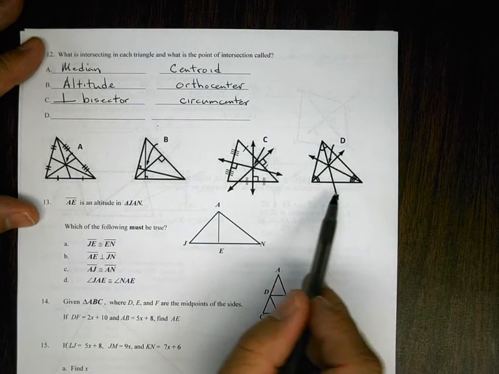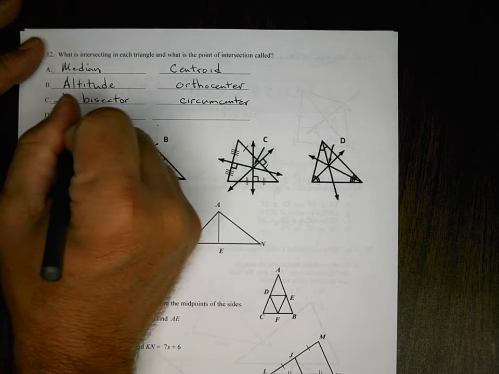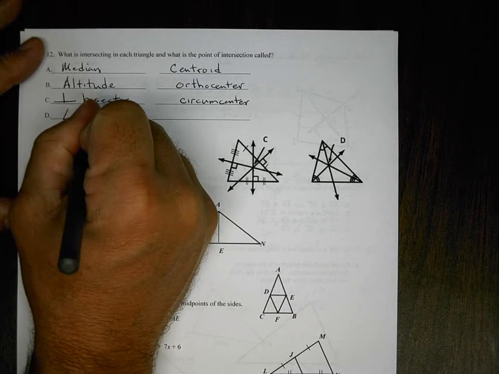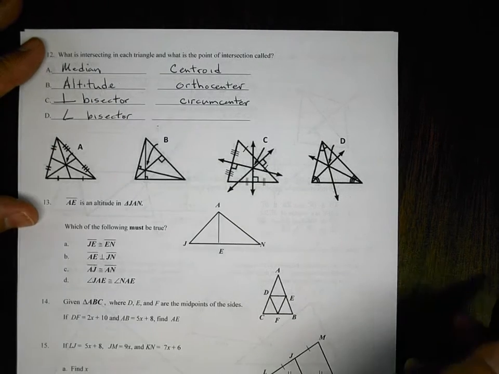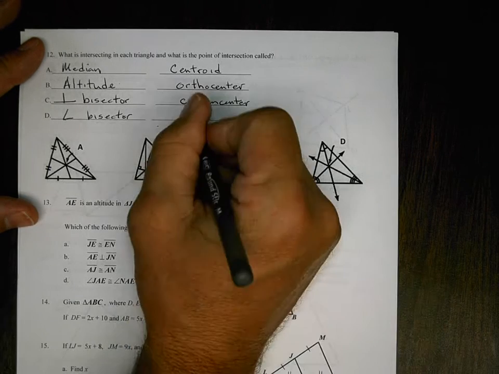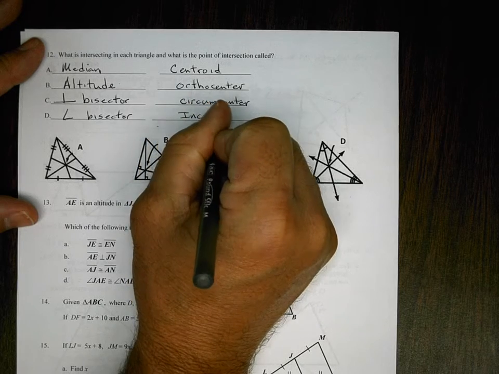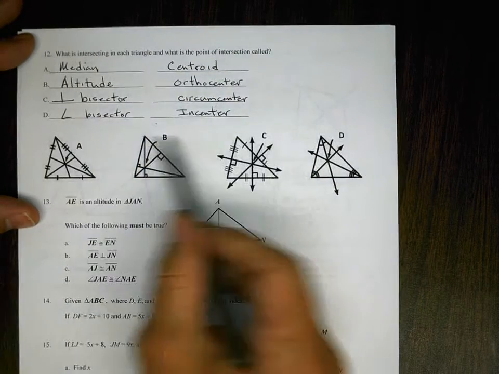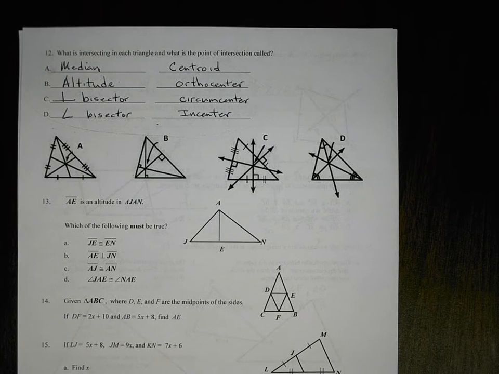And finally, these are angle bisectors. And the point of concurrency of the angle bisectors is the incenter. Okay, and you're going to have to know the 4 line segments and the 4 points of concurrency on the test. You have to have those memorized.